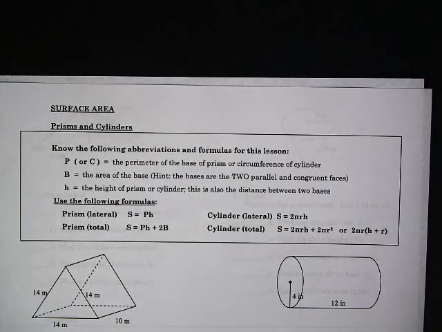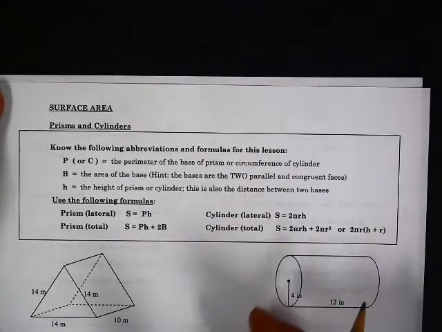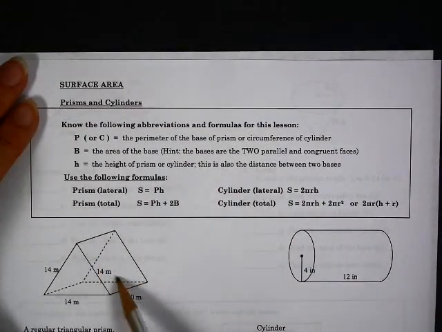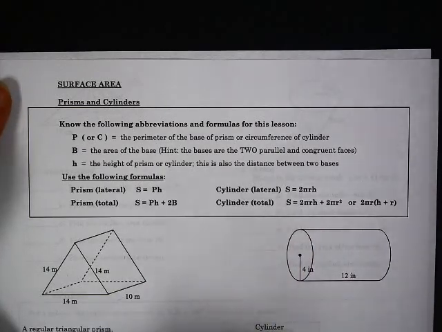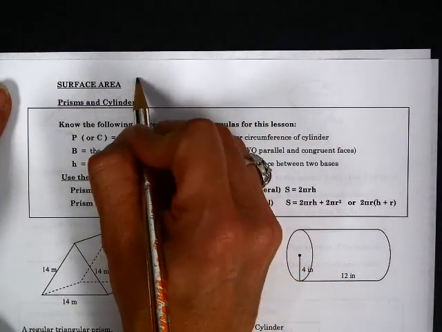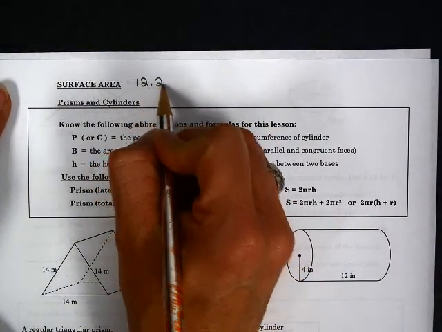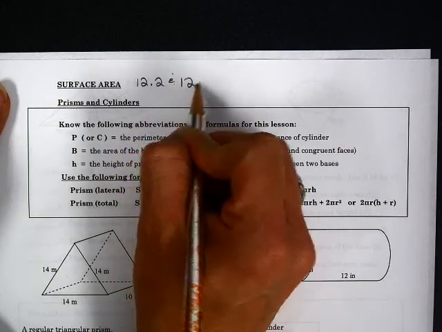All right, students, this is chapter 12, and in these first couple of lessons we're dealing with just surface area. If you remember, surface area is the area of all of the different faces of a particular polyhedron. Now, this includes lessons 12.2 and 12.3.